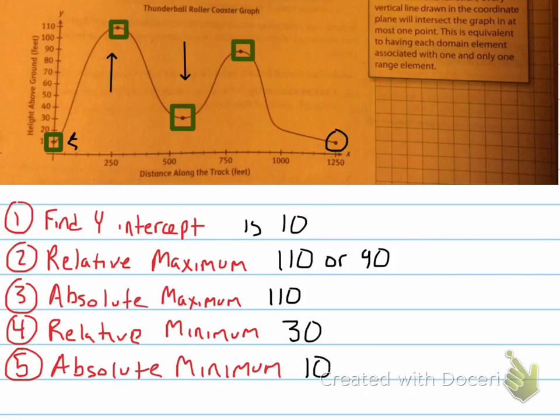So here are my answers. Let me erase this, is 10, so it's alright. So absolute means endpoint. It can be an endpoint. Relative is in the middle, okay?